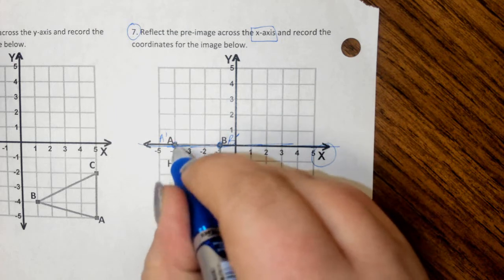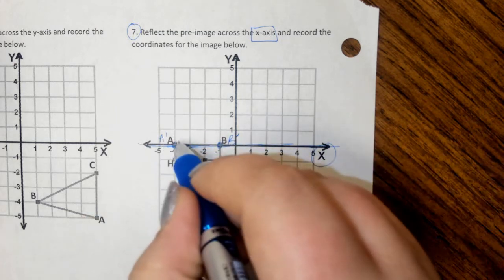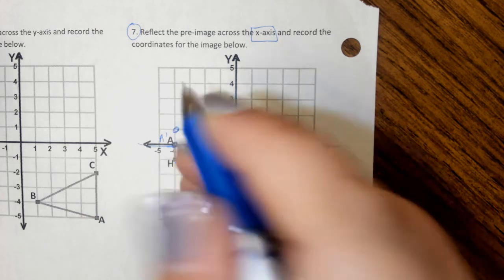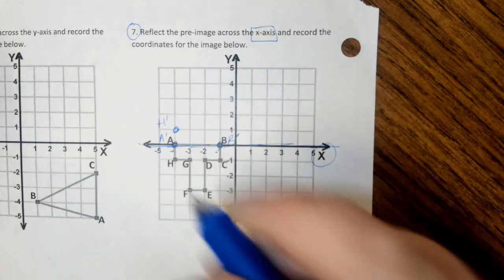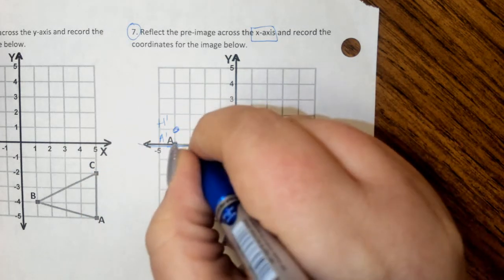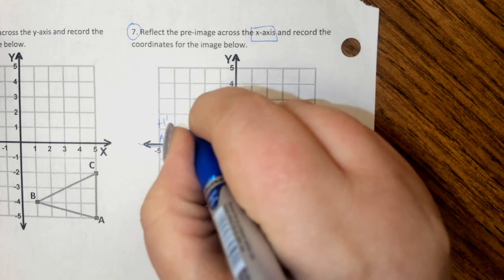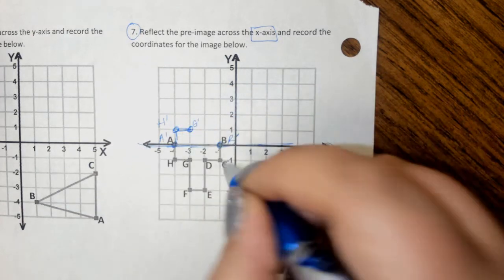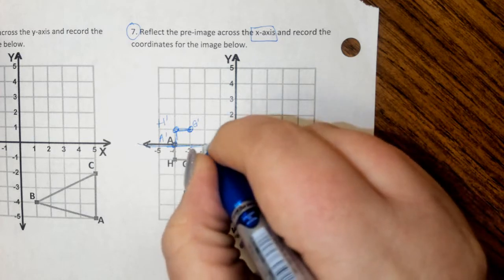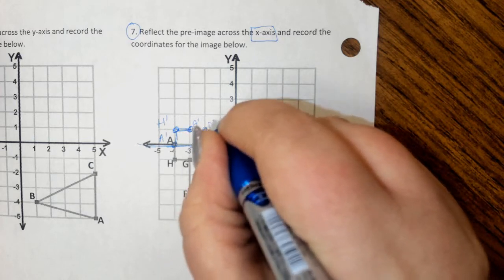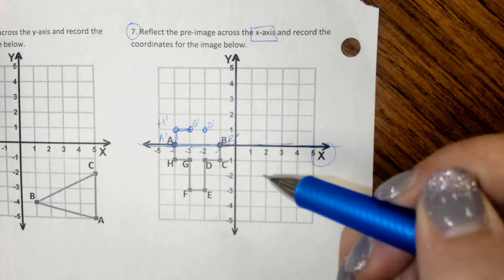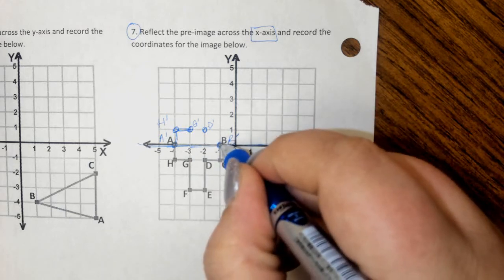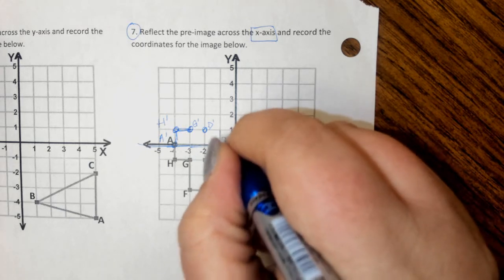H is 1 away from the x-axis, so we keep counting 1 in the opposite direction to get H prime. G, also 1 away, so we count 1 away on the other side of the line, that's G prime. D is 1 away, so we count 1 away on the opposite side of the line. B is on the axis, so that's where that stays.